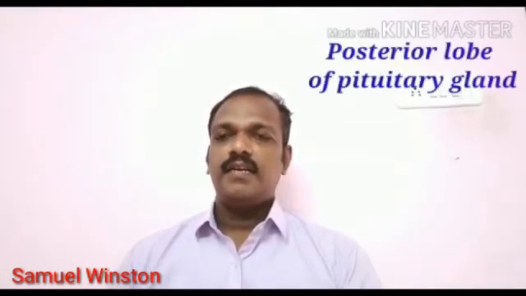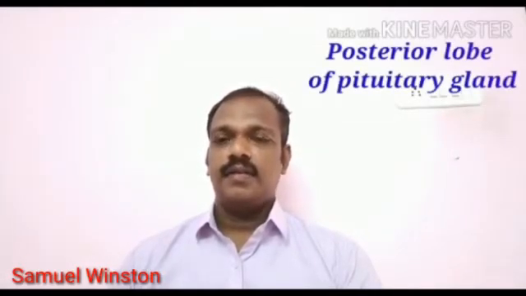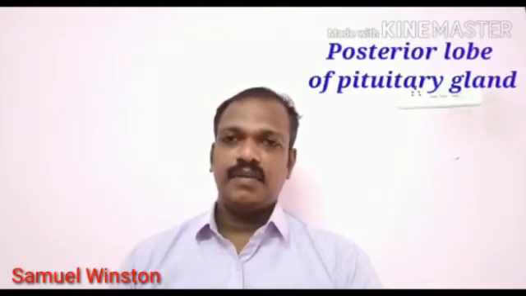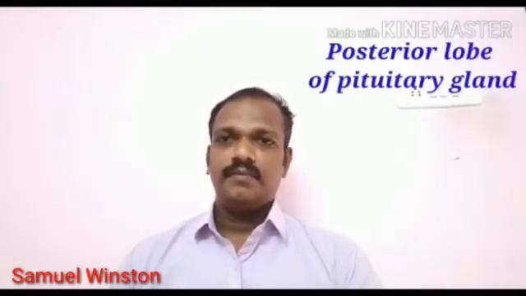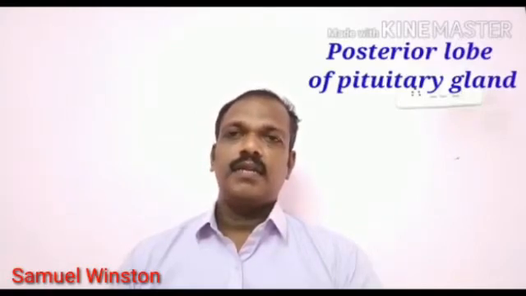We have already studied the structure of the pituitary gland. The pituitary gland has two lobes, the anterior lobe and the posterior lobe. The anterior lobe is connected with the hypothalamus by the portal vein. The posterior lobe is connected with the hypothalamus by nerve fibers. Inside the hypothalamus, there is a group of cells called neurosecretory cells. They secrete two types of hormone.